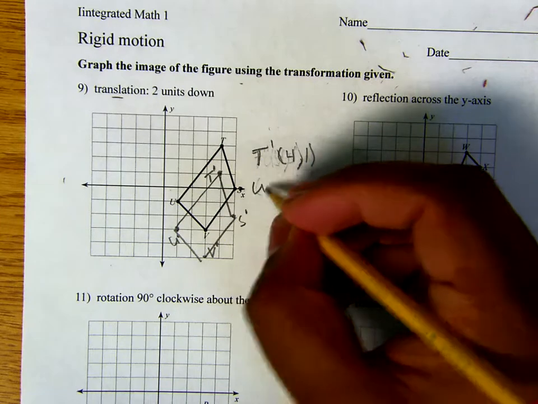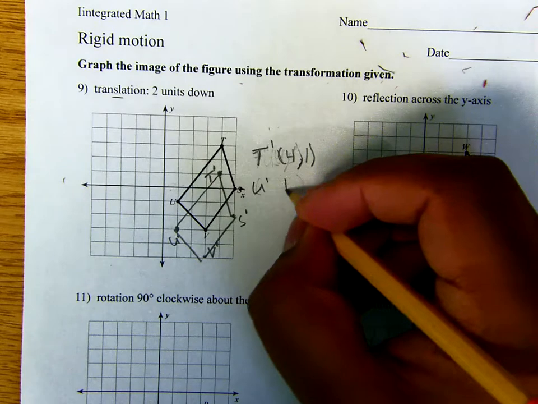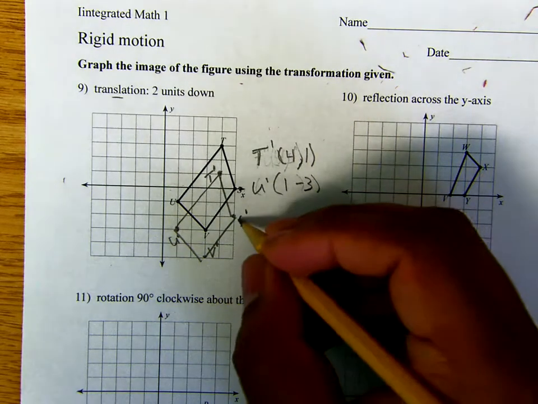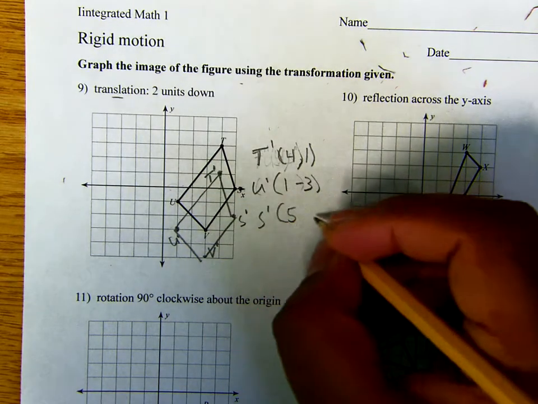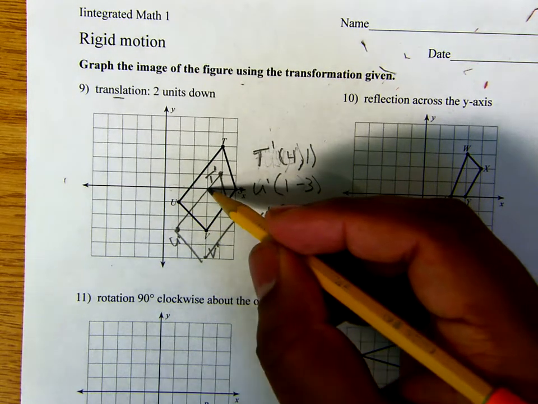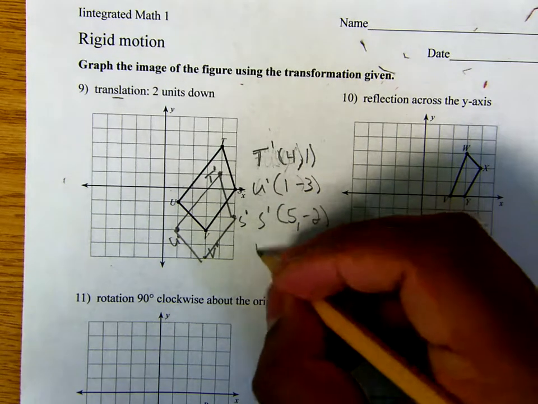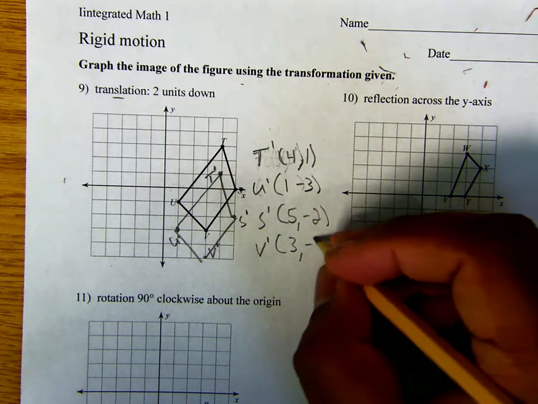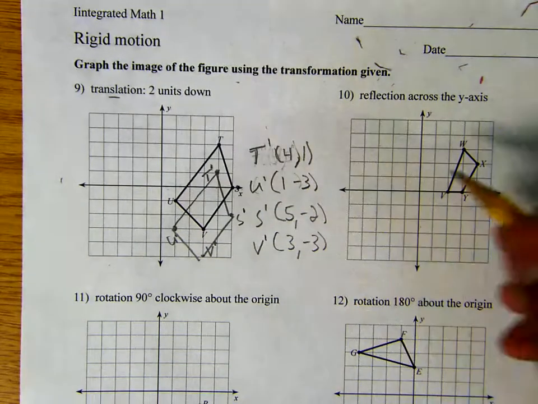Then U prime is over 1 and down 3. And then S is over 5 and down 2. And finally V, which is over 3 and down 3. And now I have my points. And that's my translation for 2 units down.